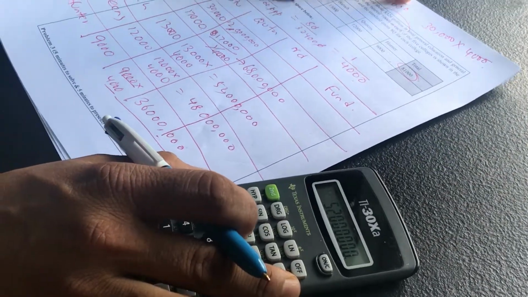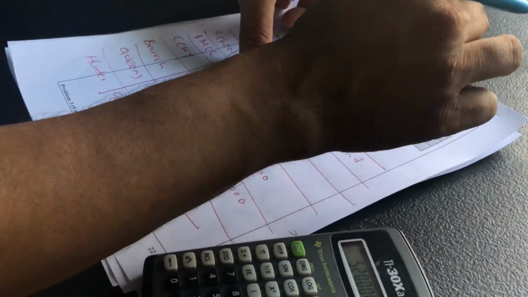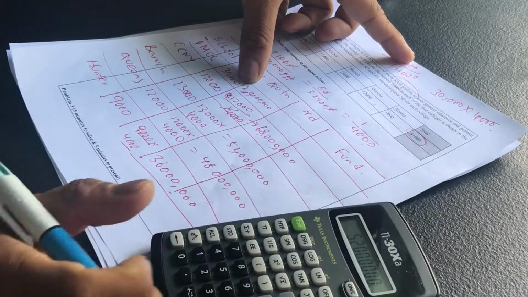So now we're going to add them up. If we add them up, that's supposed to be 324 million.